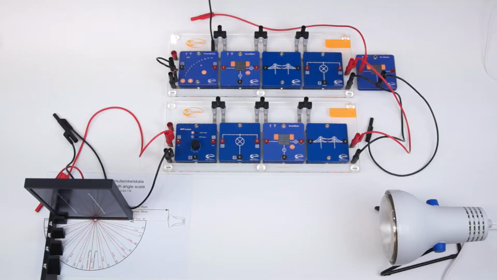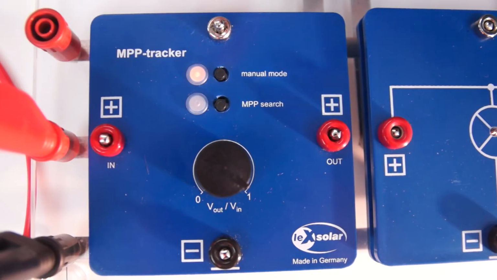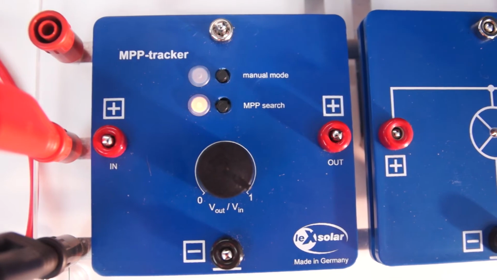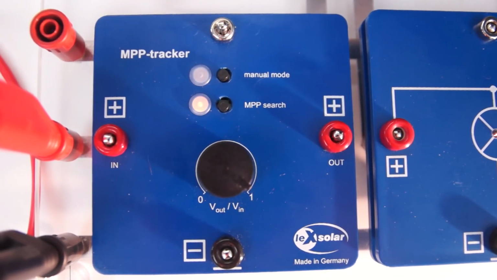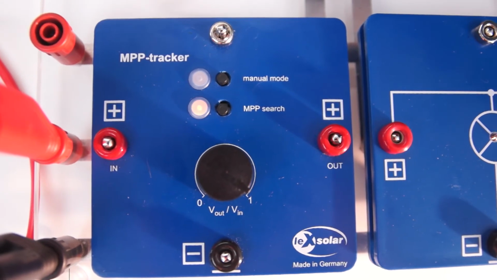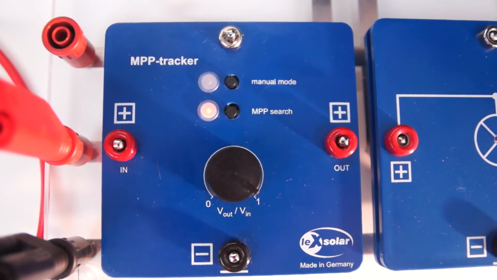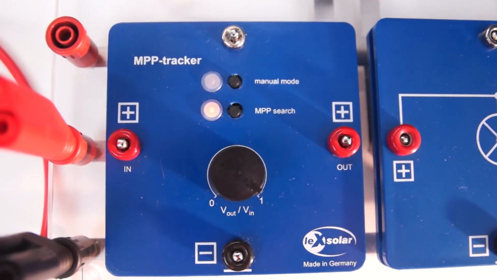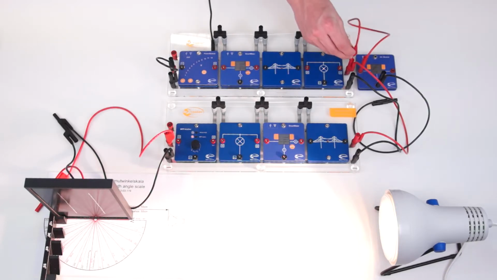Furthermore, we turn on the lamp and simulate a low illumination of the photovoltaic system. With the MPP tracker, it must be ensured that it performs the mode MPP search. This means that it automatically searches for the maximum power. When the LED no longer blinks, the solar module delivers maximum performance. We now connect the AV module to the first household and measure the local voltage.